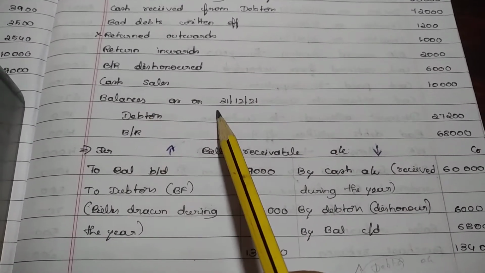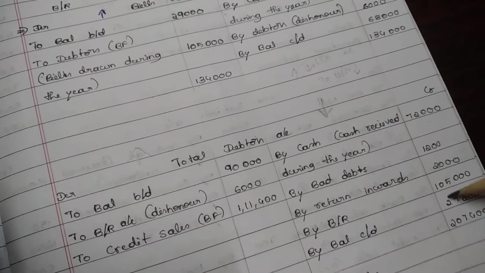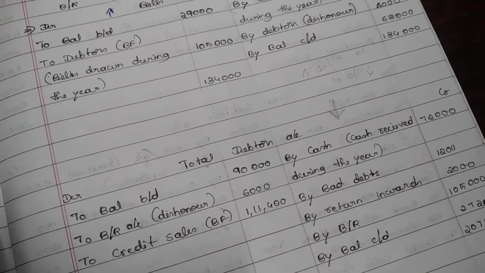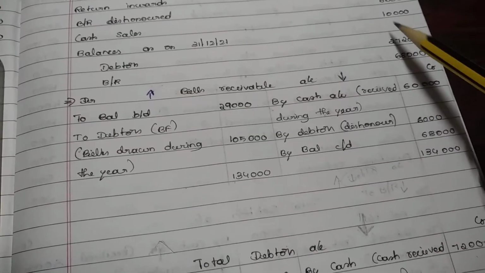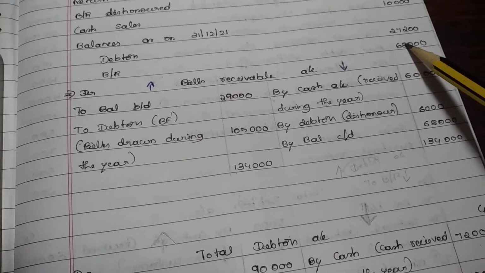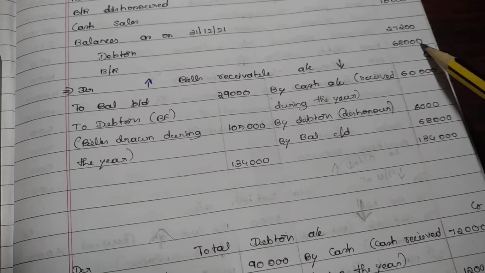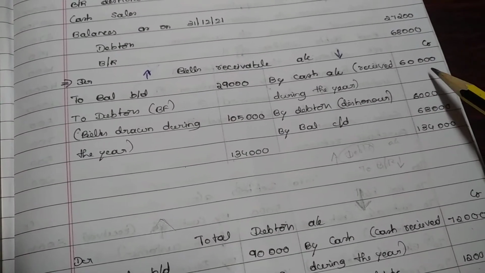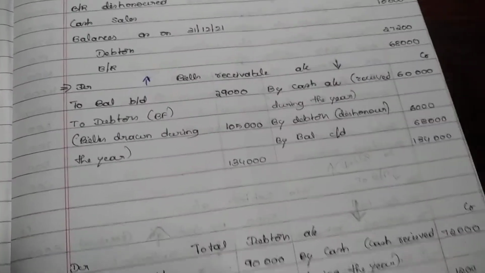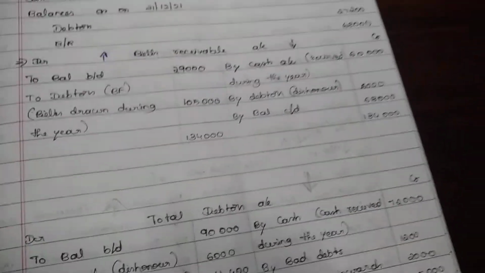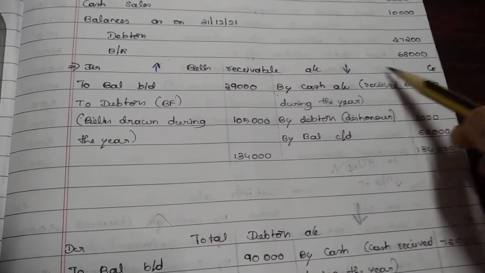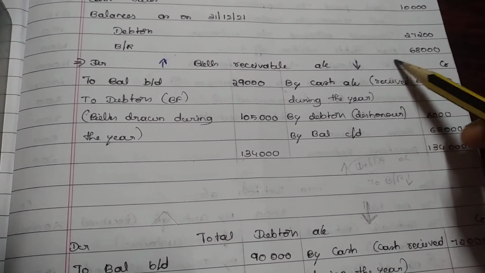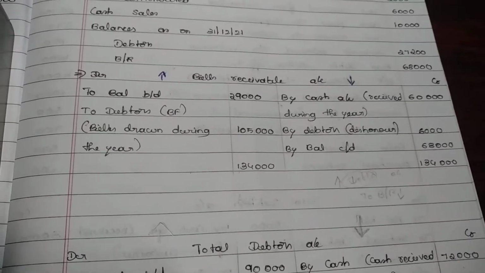Then comes the closing balance of the debtors. We will take it down in the debtors account. The balance carried down, that is the closing balance, is 27,200, and in the bills receivable account 68,000. So in the bills receivable account, we have to balance it first, because we have to find the credit sales. That's why we first find the balancing figure of the bills receivable.